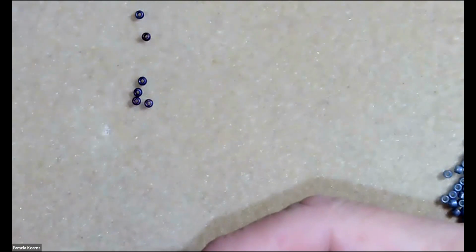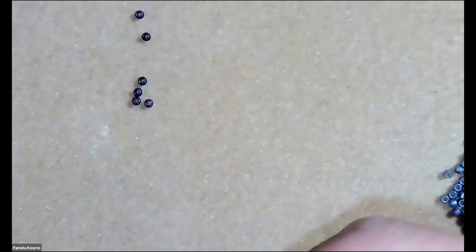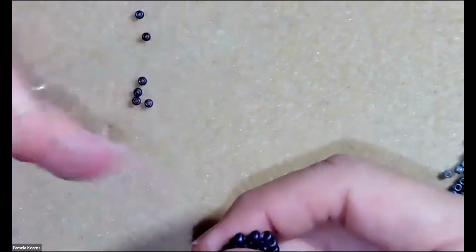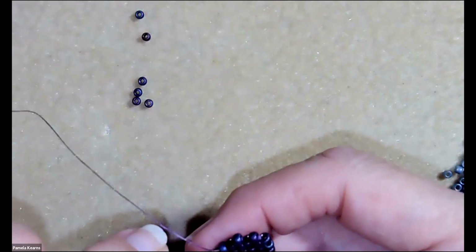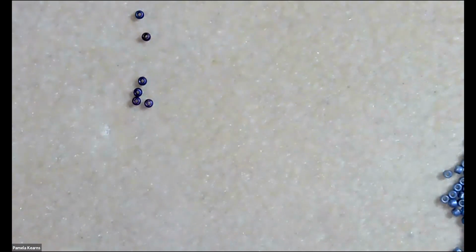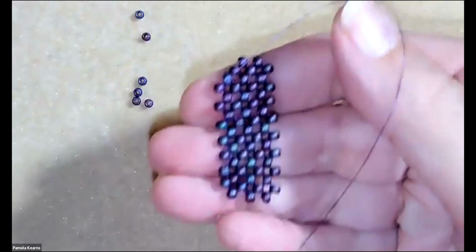Is the purpose for using the larger bead on the bottom because the hole is bigger, because you have to go through it more times? No, you could do this with small beads. It would just take you forever. So in the interest of this particular one, I just chose to use bigger beads. Could you hold it up a little bit higher? Thank you.